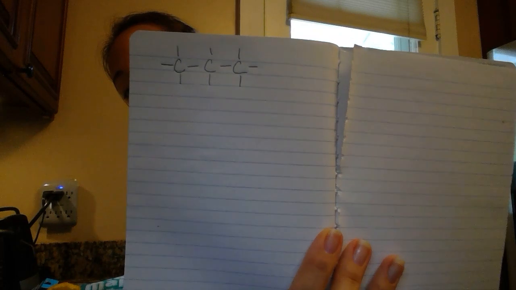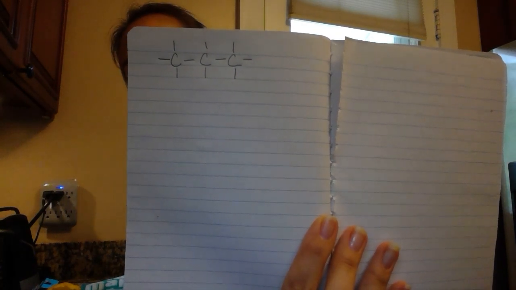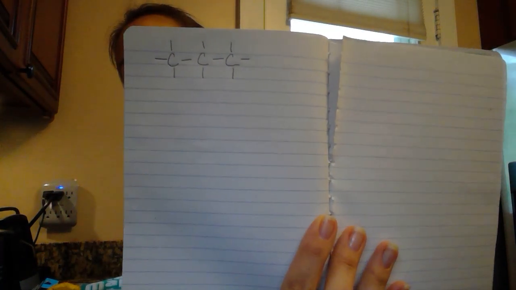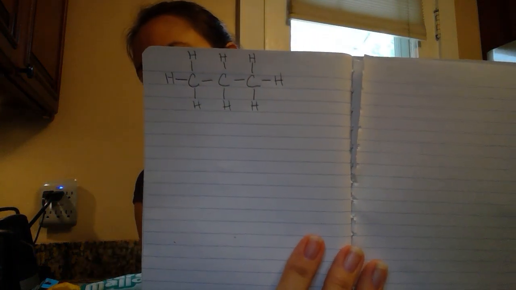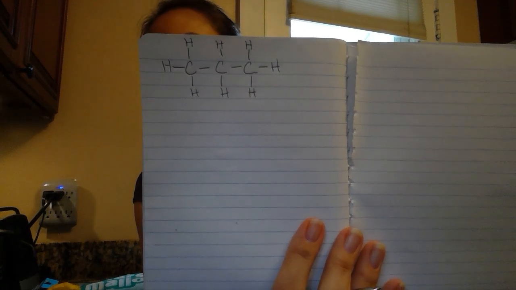Those are my 4 lines coming off of every single carbon for propane. Now to finish propane, I'm going to have to add H's at the end of all of those sticks. Because this is a hydrocarbon, all I have to work with is carbon and hydrogen. And so my propane drawing should end up looking something like this. You can then count up how many you have for your molecular formula. So I have C3 and H8.